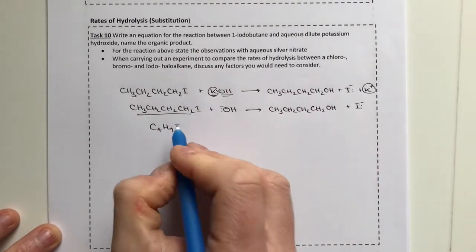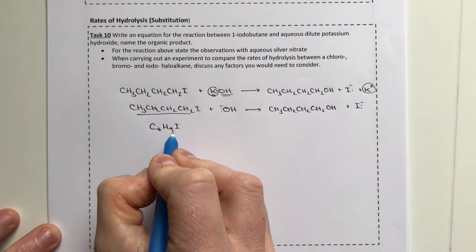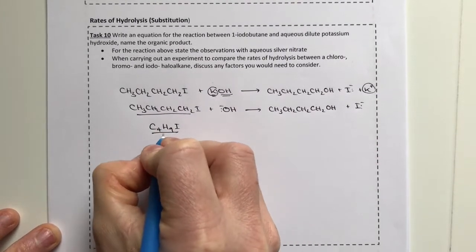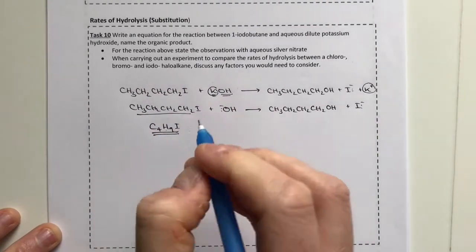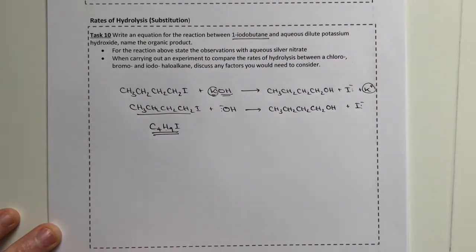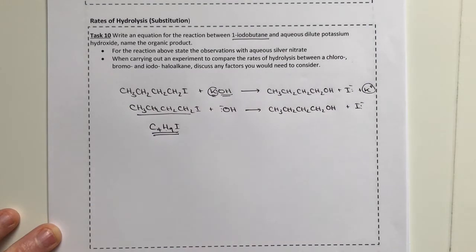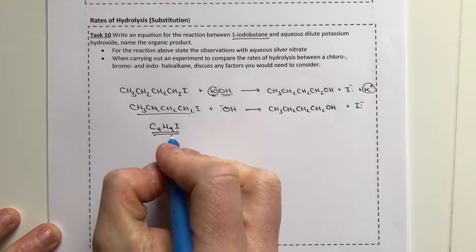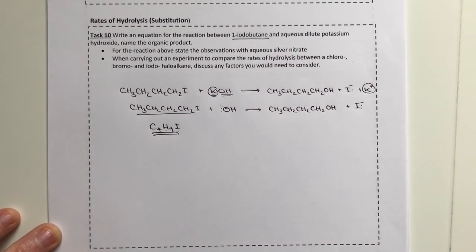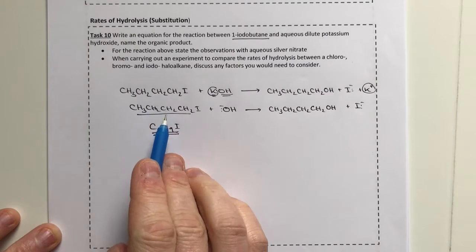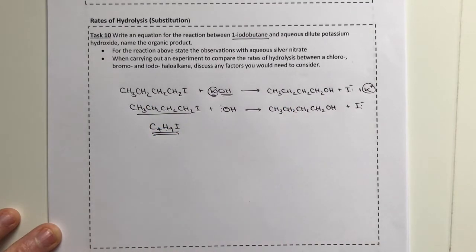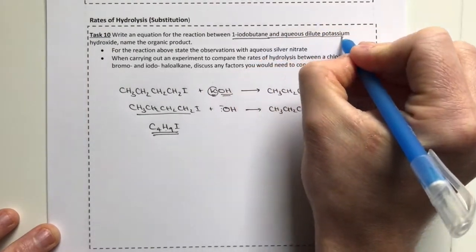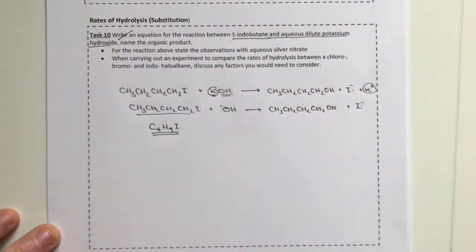C4H9I. And that's because even though that is the correct molecular formula, you can't tell that that molecule is 1-iodobutane. For all we know, that could be 2-iodobutane, or it could be 2-iodo-2-methylpropane. It could be one of the isomers of that. So whenever you're doing equations like this, always use a formula where you know that the structure is absolutely clear. Okay, so we've done the first bit of the question.